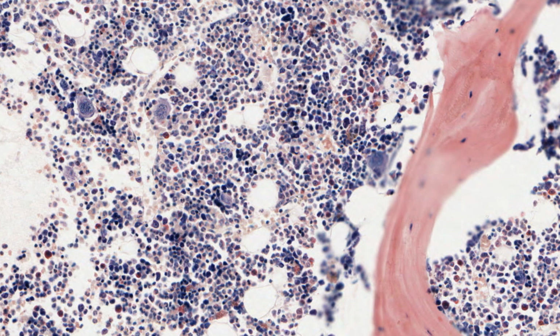Again, there is no point in spending too much time identifying cells in this section. However, you can make out eosinophils or acidophils by their striking red stained granules. And of course, the megakaryocyte is a standout.